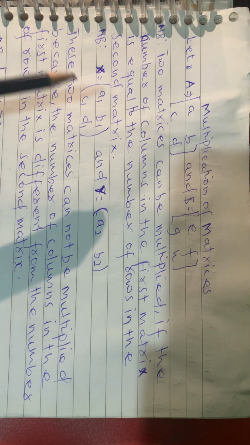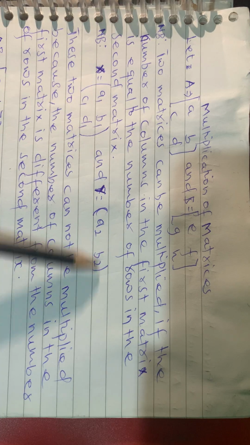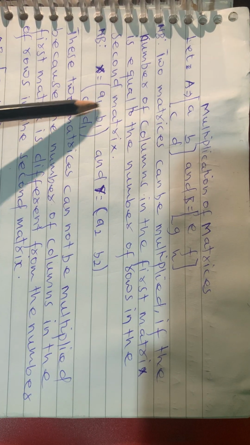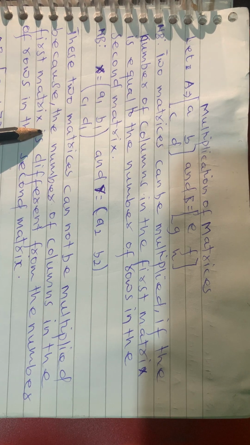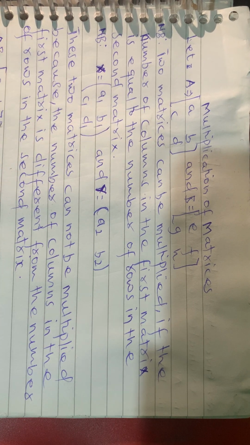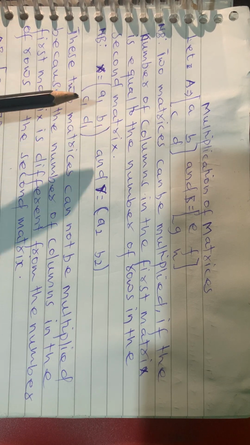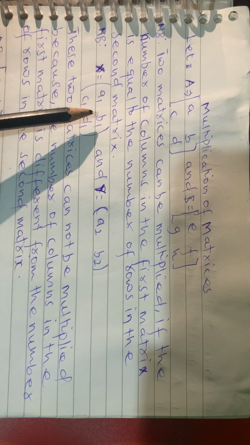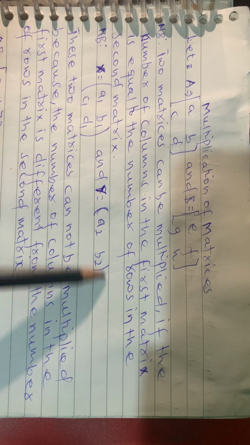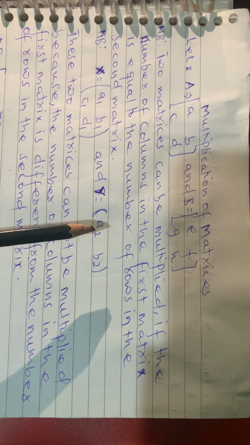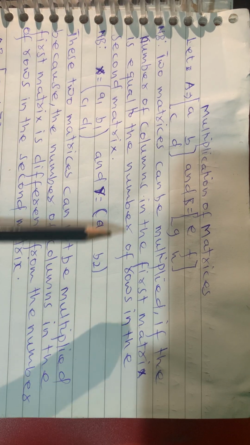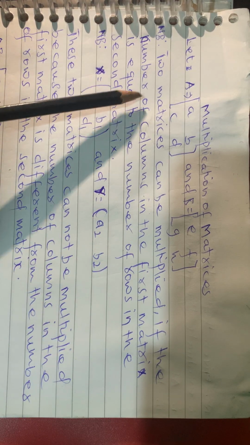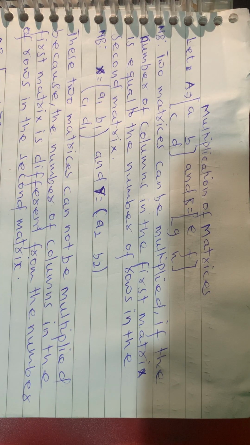But look at these two matrices. X has 1, 2 columns. This is the first column, second column. Like I said, the verticals are the columns and the horizontal are the rows. So it has 2 columns, but how many rows does it have? Only 1 row. Because the number of columns here is not the same as the number of rows, we cannot multiply them.